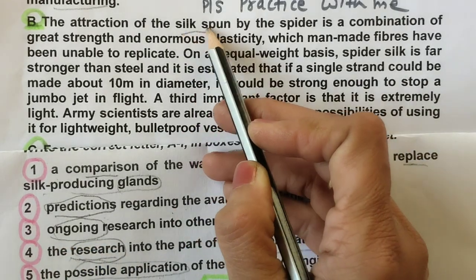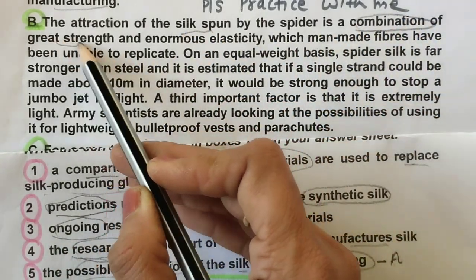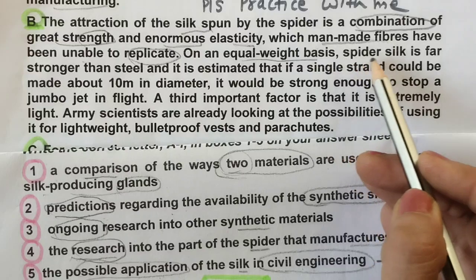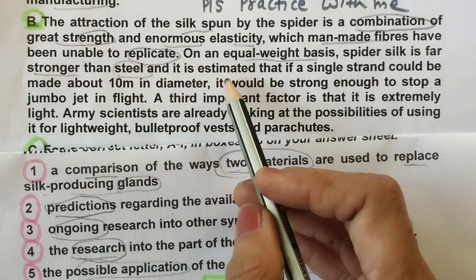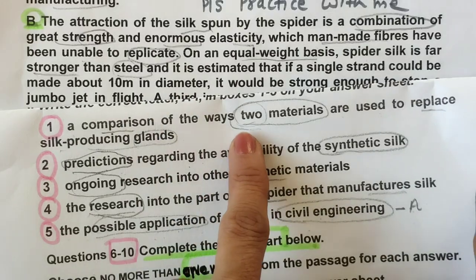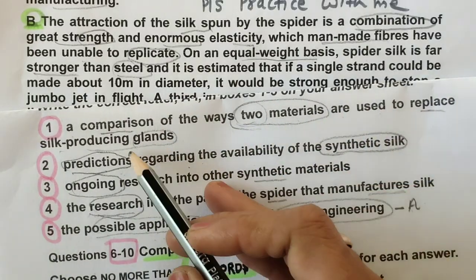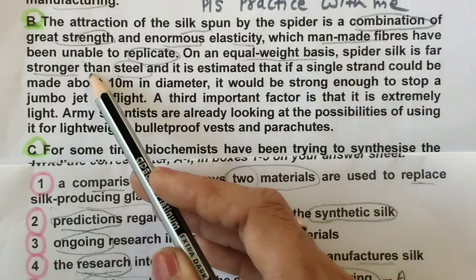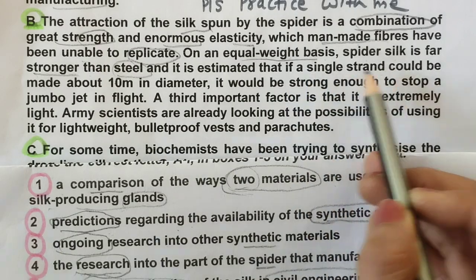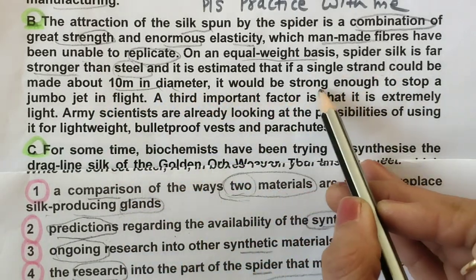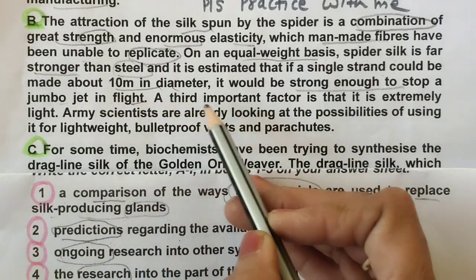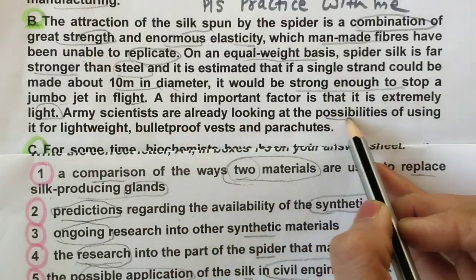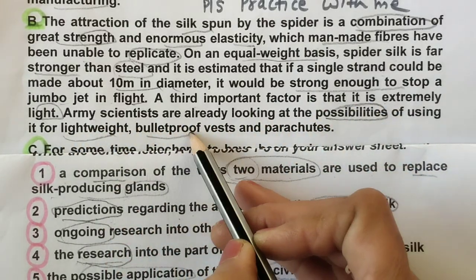The attraction of the silk spun by the spider is a combination of great strength and enormous elasticity which man-made fibers have been unable to replicate. On an equal weight basis, spider silk is far stronger than steel, so a comparison is there. It is estimated that a single strand of 10 meter diameter would be strong enough to stop a jumbo jet in flight. A third important factor is that it is extremely light. Army scientists are already looking at the possibilities of using it for lightweight bulletproof vests and parachutes.